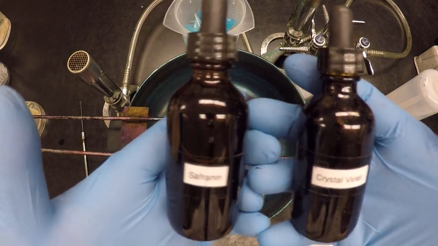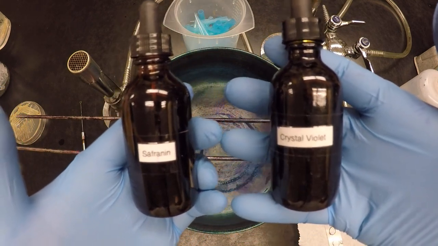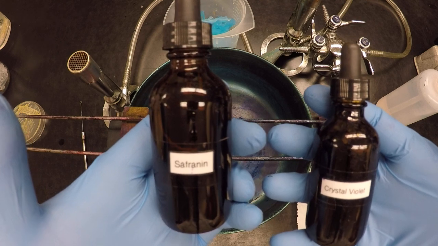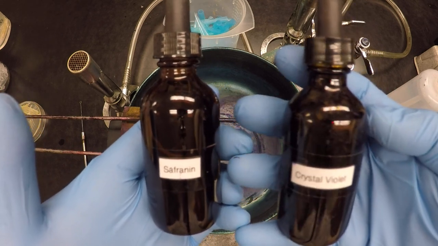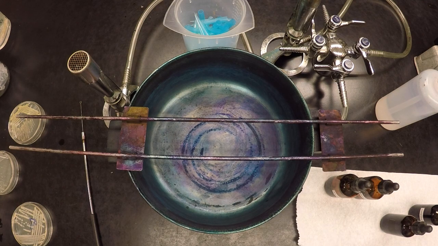So essentially, what we're going to end up with at the end of the day is purple cells or violet cells that are gram-positive, and then pinkish red cells that are gram-negative. Okay. So let's go through it very basic. It's not that much different from the simple stain, from the things that we've been doing, right?